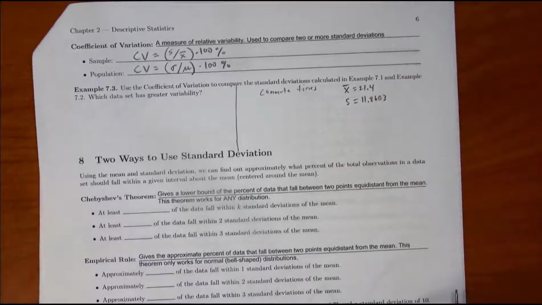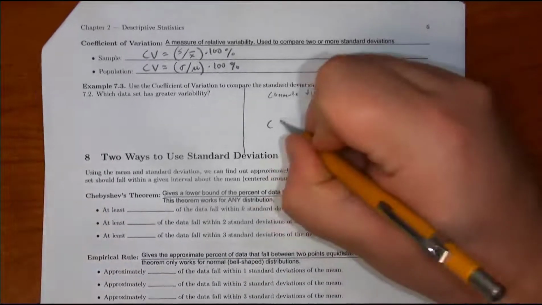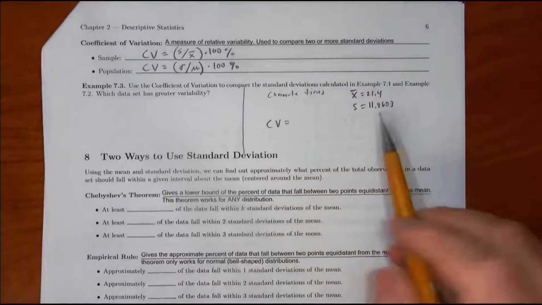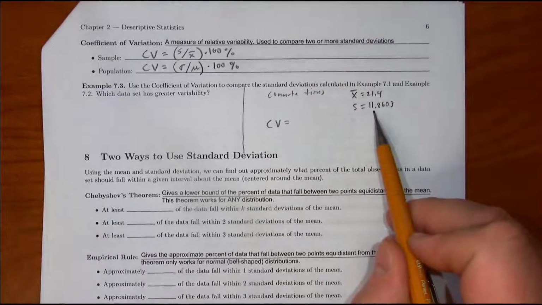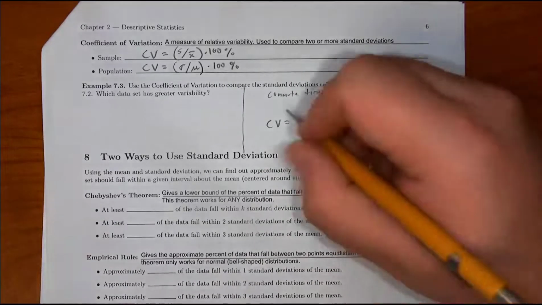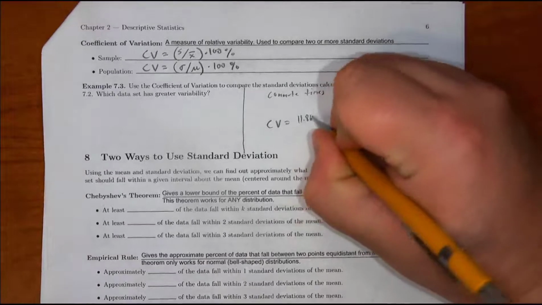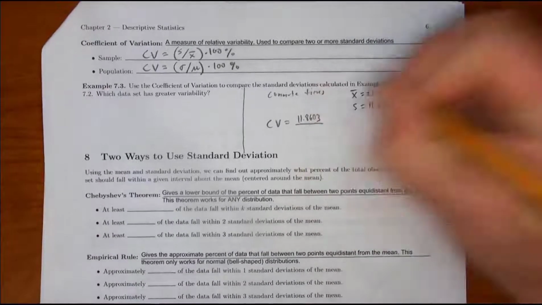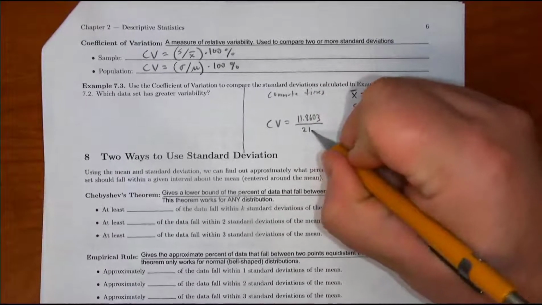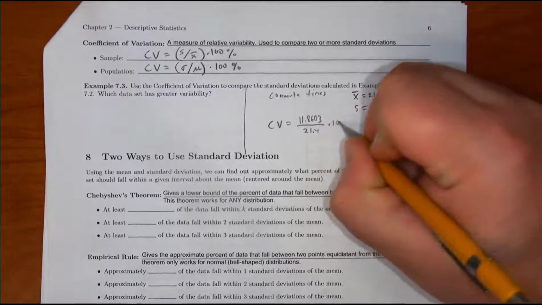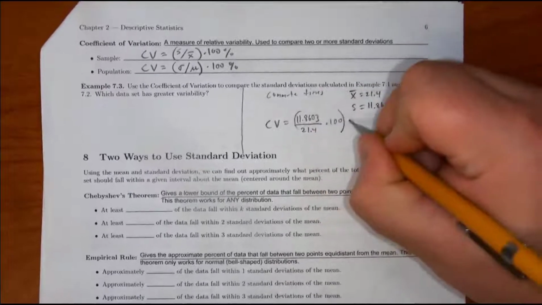11.8603. So the coefficient of variation is going to be the standard deviation, 11.8603, divided by the mean, 21.4, times 100, and then make it a percent.